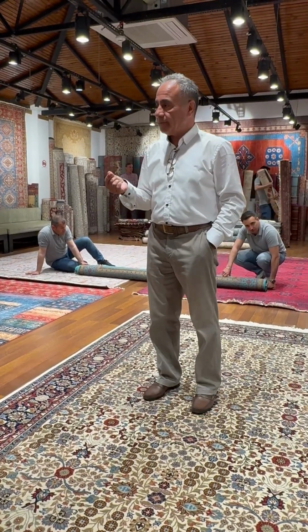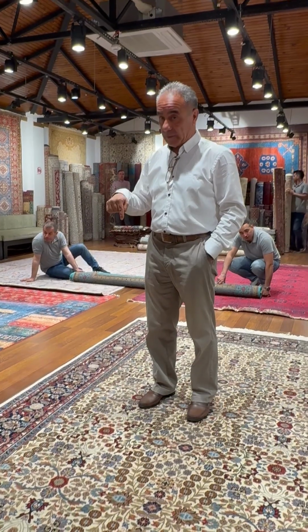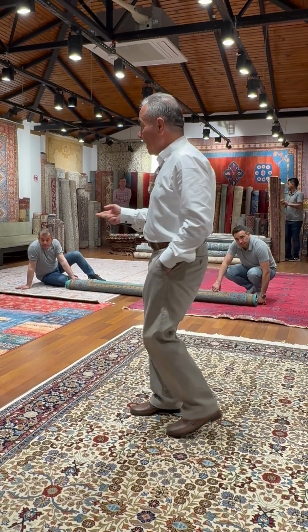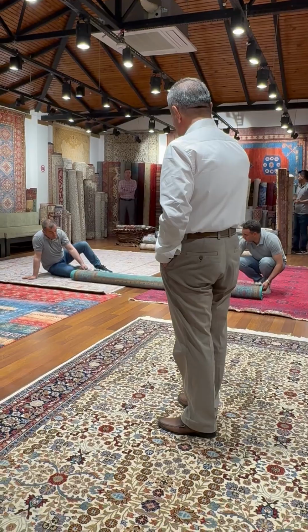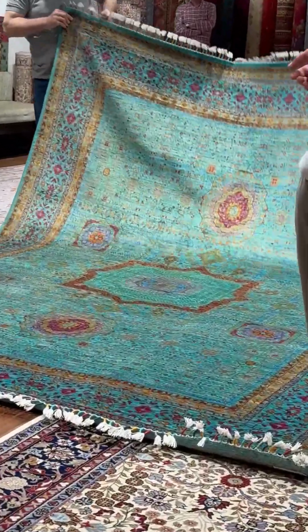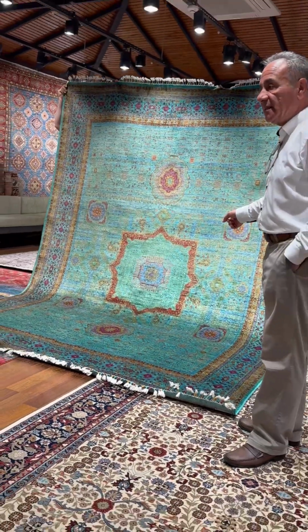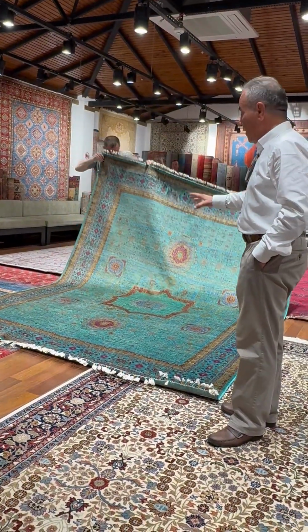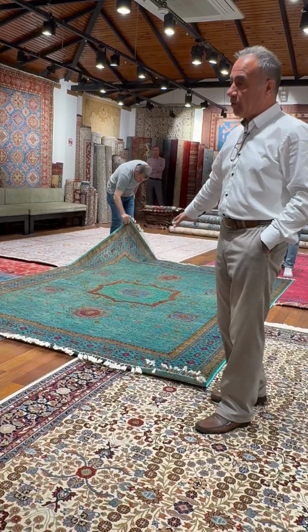You know the word turquoise? Yeah. Also derives from this part of the world. Turkish turquoise. A beautiful Mamluk with that beautiful Turkish blue. Again, in wool. This, by the way, is one of the finest, as far as number of knots go, one of the finest wool tribal rugs we make in this country.